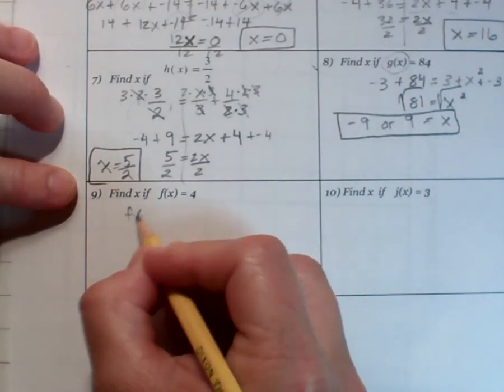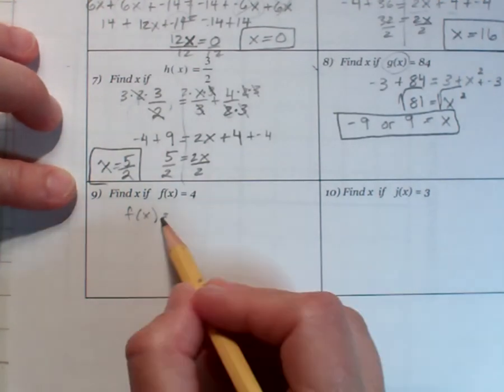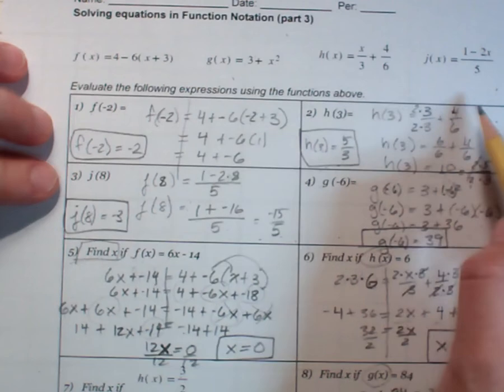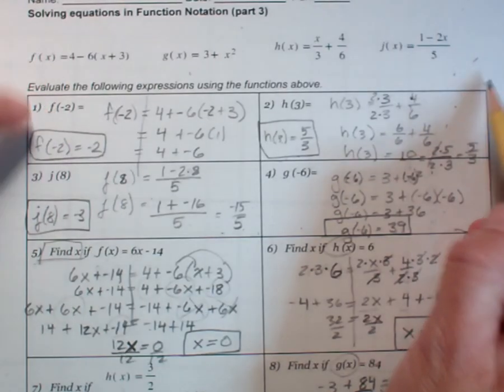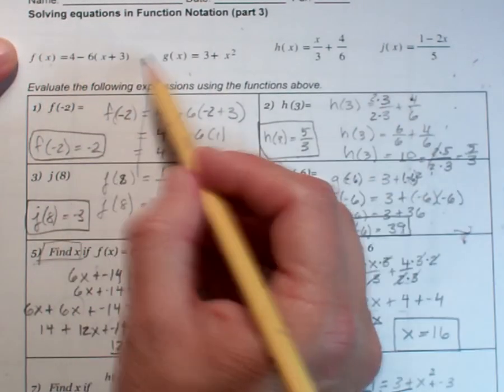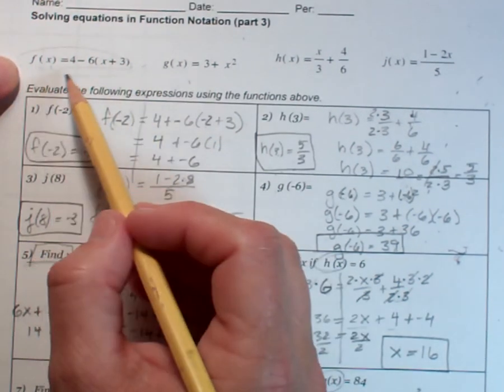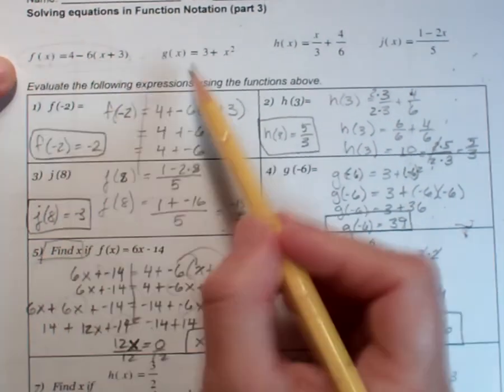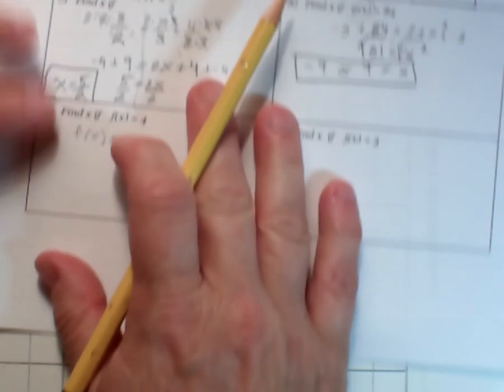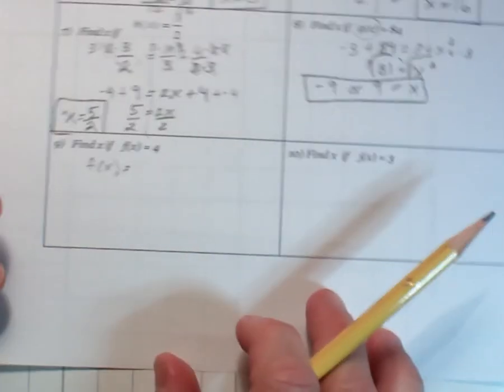Okay, so we're looking for f of x. I hope you realize we're getting all of these equations from right across the top here. I didn't say that, but it is our 3rd handout, so hopefully you realized when I said go get f of x, I meant come right up here. So the letter is telling you whether you're using this function, this one, or this one. All right, let's go back down to number 9.